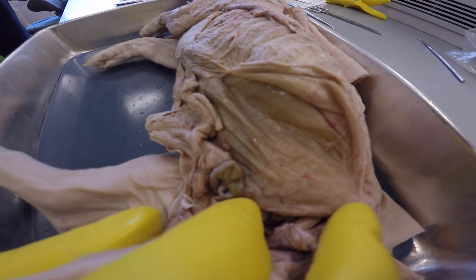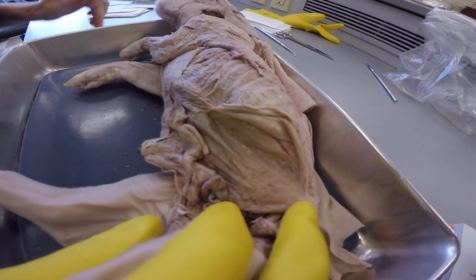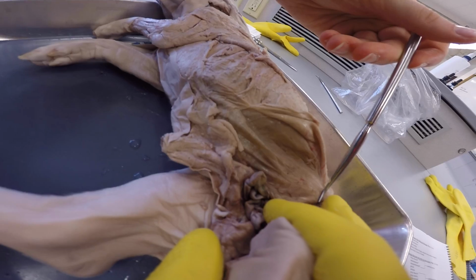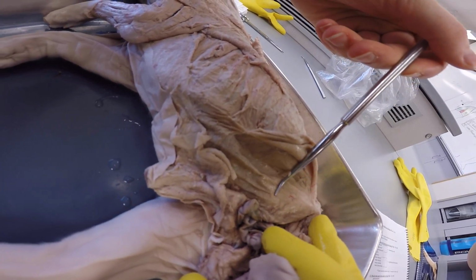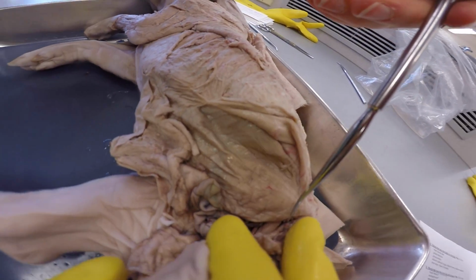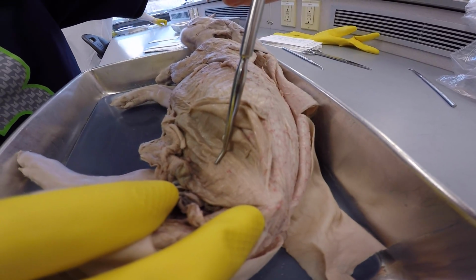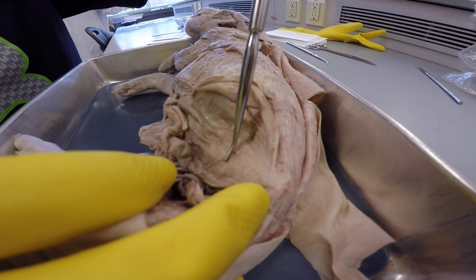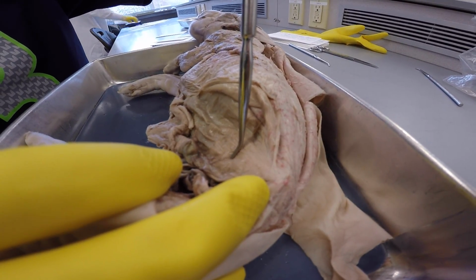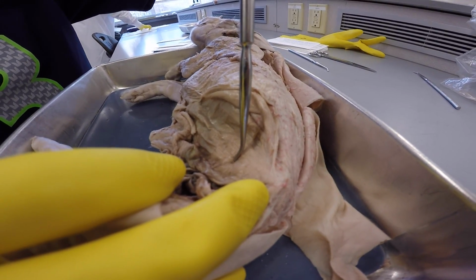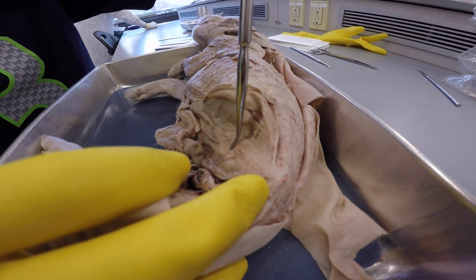These are the internal obliques. They originate at the iliac crest in the thoracolumbar fascia and insert at the inferior ribs, the xiphoid process of the sternum, and the linea alba, the midline connective tissue. They compress the abdomen, depress the ribs, and flex and bend the spine.